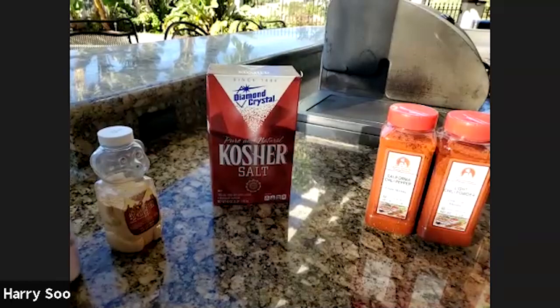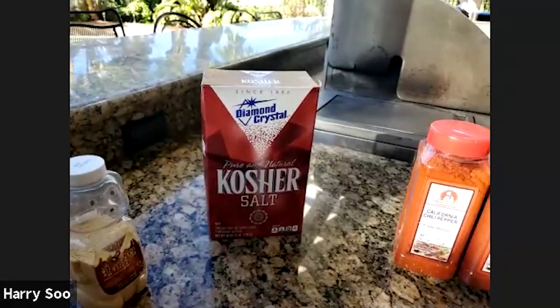So that's the second component, which is the salt. Any questions on the salt before I move on?